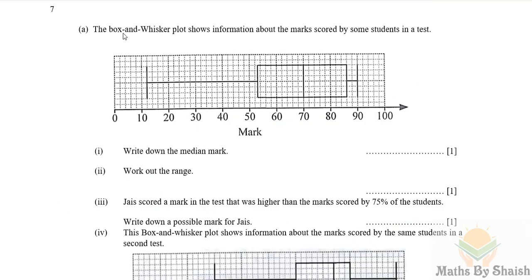Here's question number 7. Question number 7a part. The box and whisker plot shows information about marks scored by some students in a test. First question is, write down the median mark.